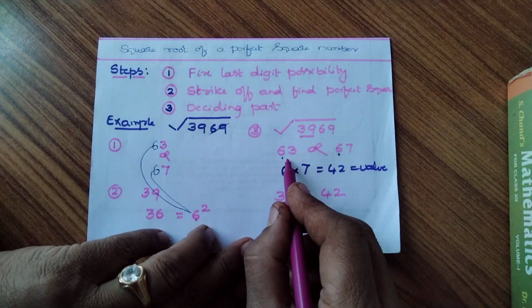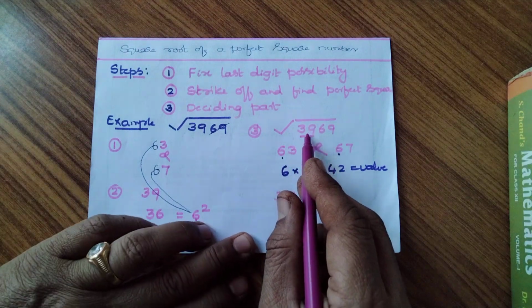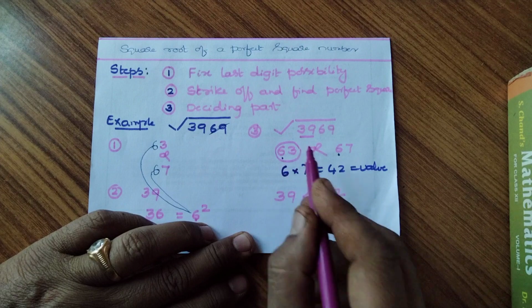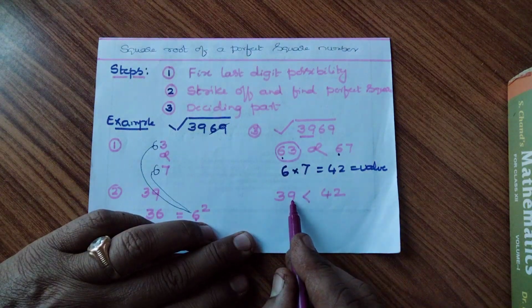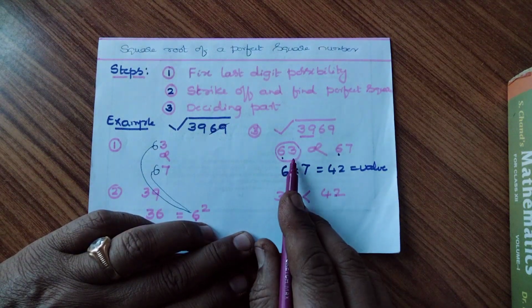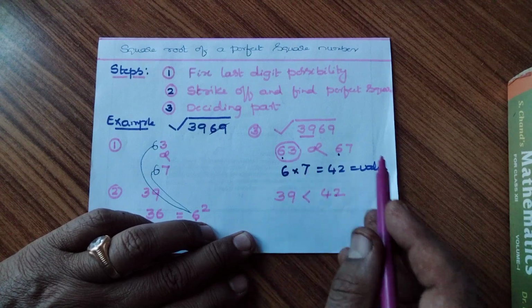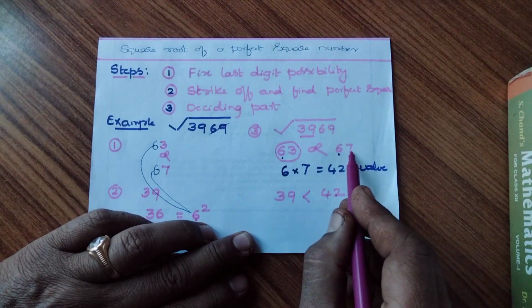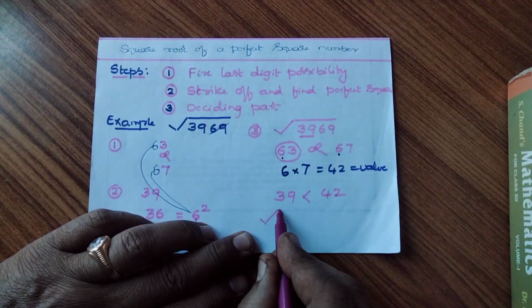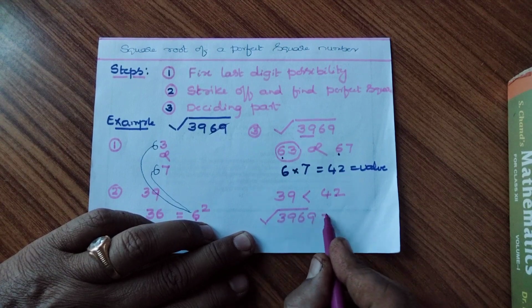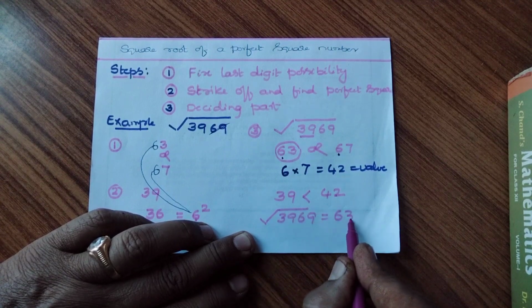Therefore, the square root of 3969 is the smaller one. Got it? If our number is less than the value, then it is the smaller number. If our number is greater than the value, then it is the bigger one. So, therefore, the square root of 3969 is equal to 63.